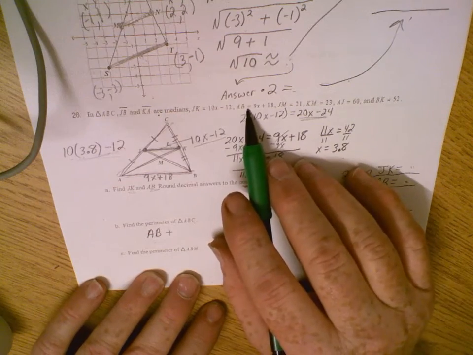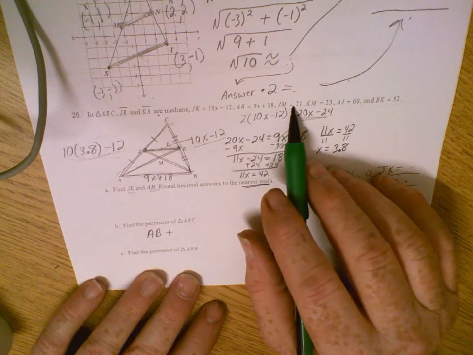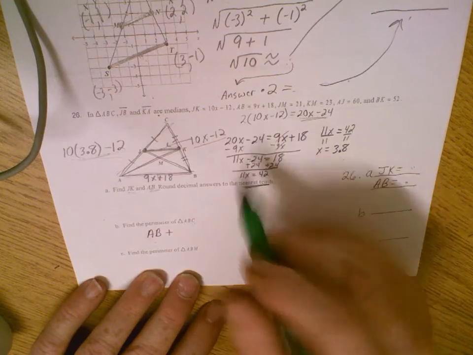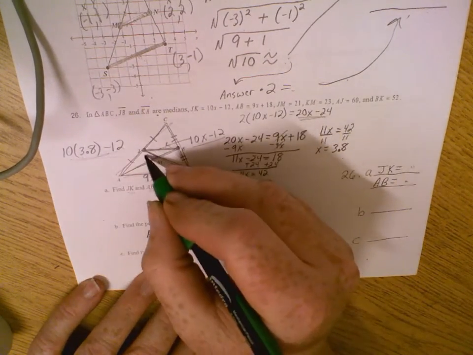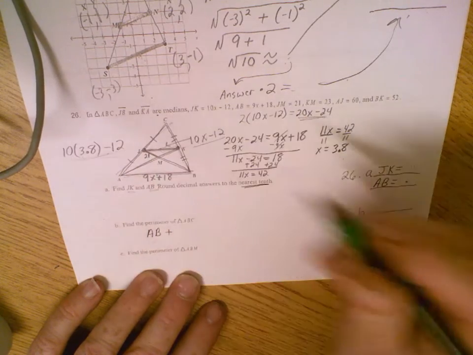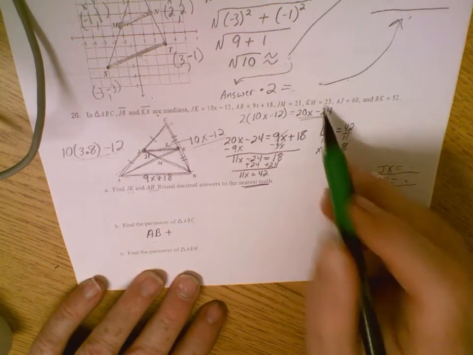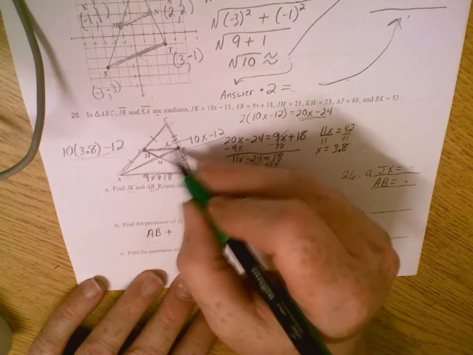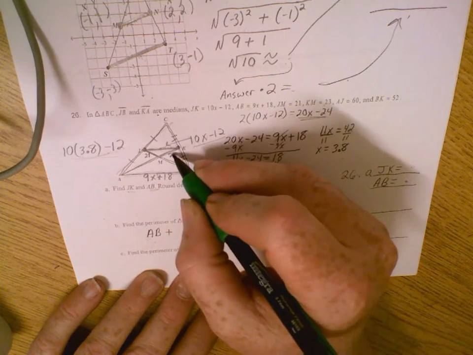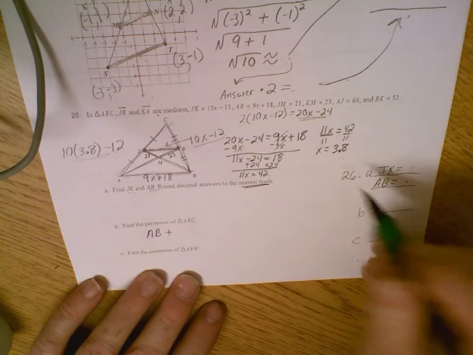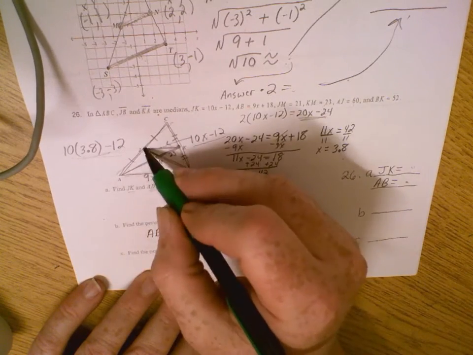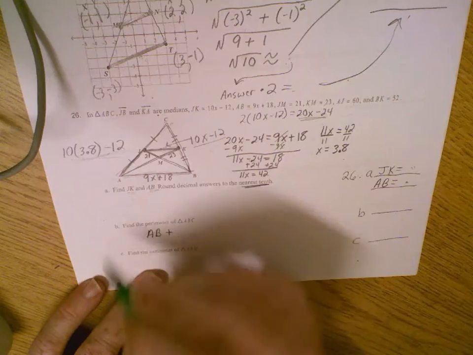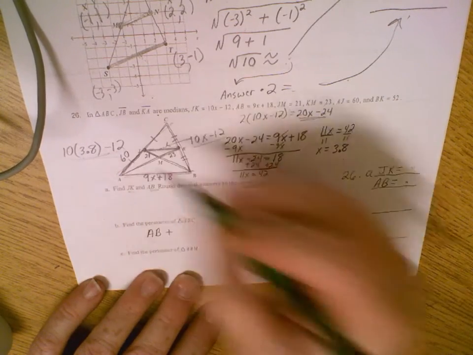If I go back up here to the problem, they tell us that segment JM, that's this one in here, is 21. That doesn't really help us for now. Segment KM, that's from here to here, is 23. That doesn't really help us for now. Segment AJ, from here to there, is 60.